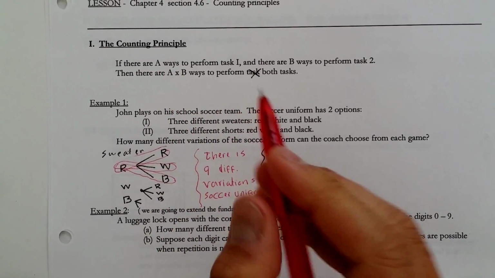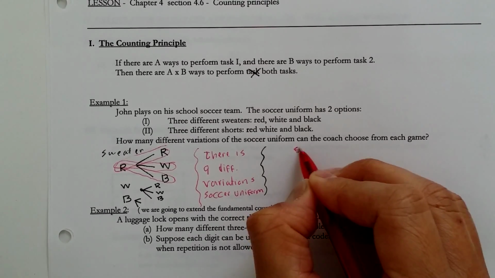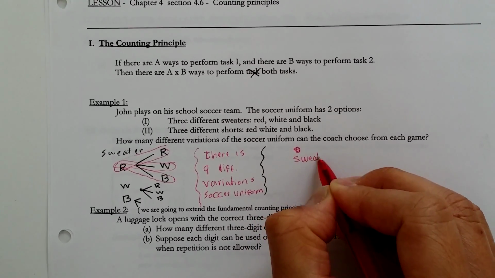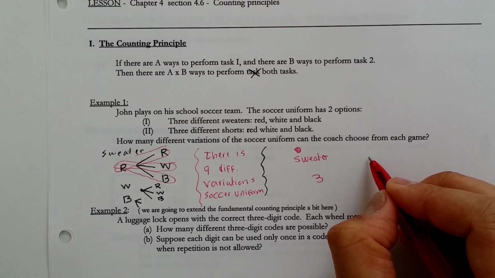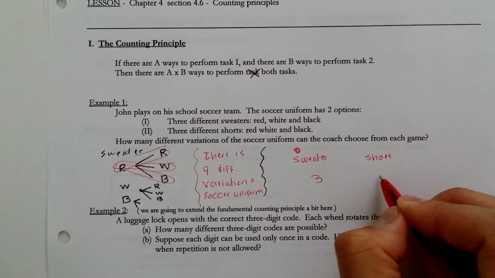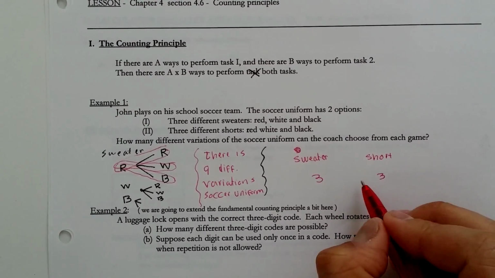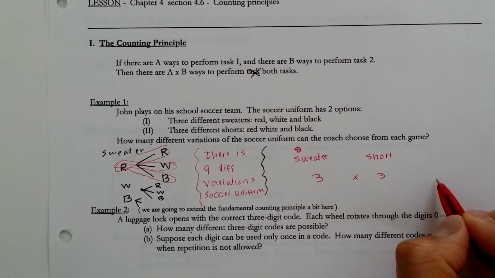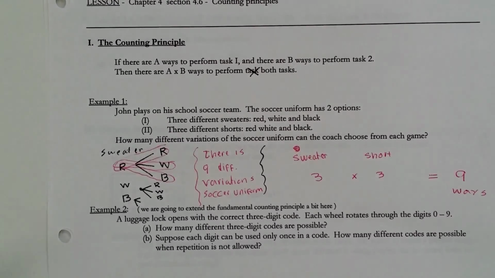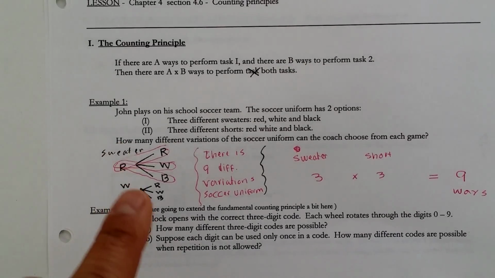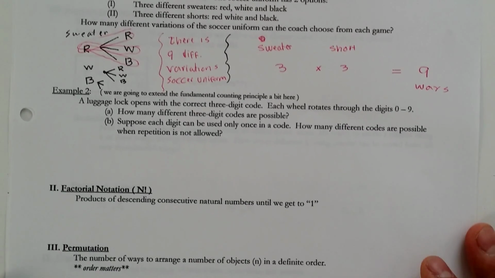The counting principle tells us that, let's start with the sweater, there are 3 ways for me to choose the sweater because there are 3 different colors, and there are also 3 ways for me to choose the short. The fundamental counting principle tells us that the number of ways can be found by multiplying these 2 numbers together, which also gives us 9. So we know that there are 9 ways to choose the sweater and the short as a combination of the uniform.